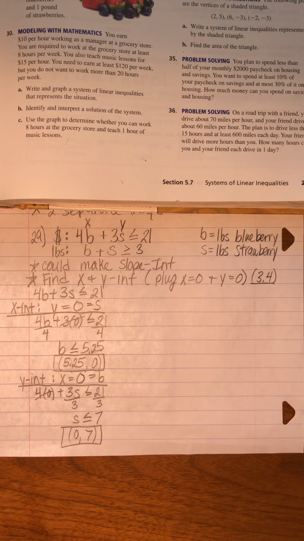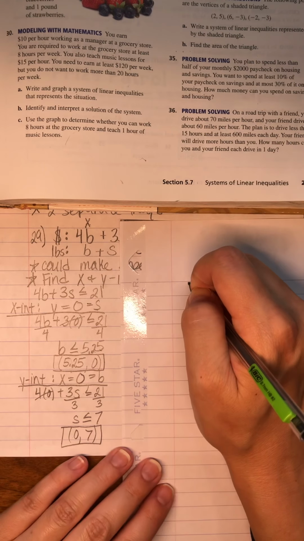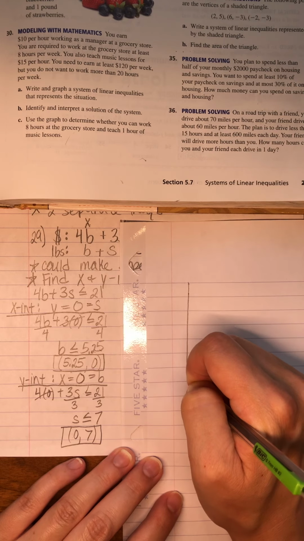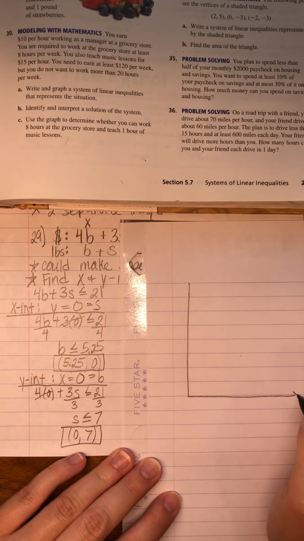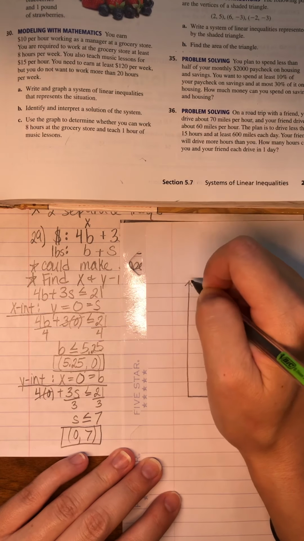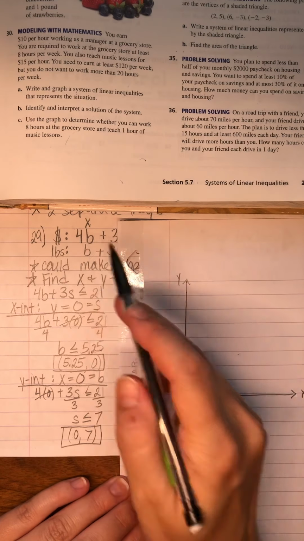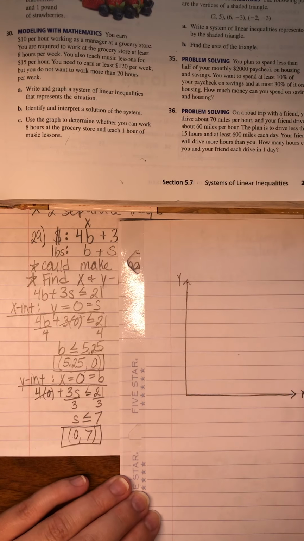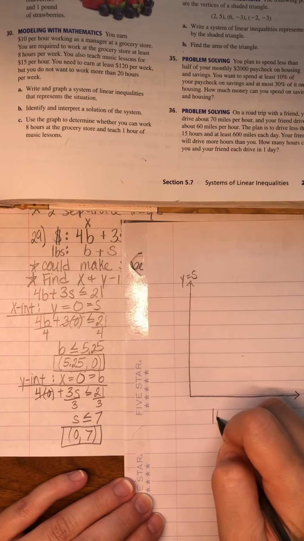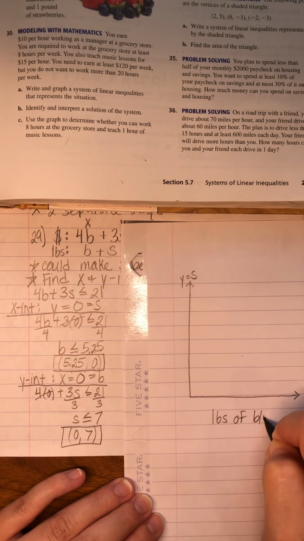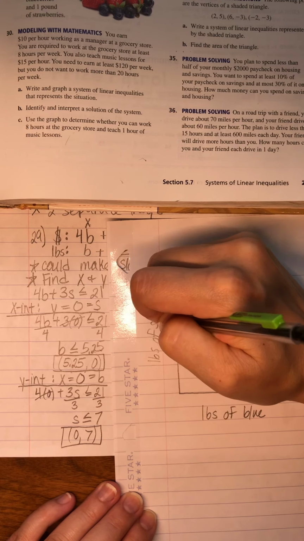And this time I'm just going to graph it on a piece of lined paper. I'm only going to do the first quadrant. Okay, I can't have negative pounds of fruit. That wouldn't make any sense. So be careful. Remember that the x is again like our b, and our y is like our s. So remember, our b is pounds of blueberries, and our s is pounds of strawberries.